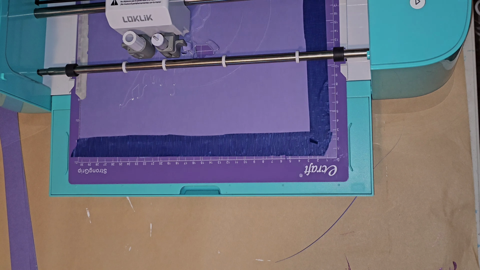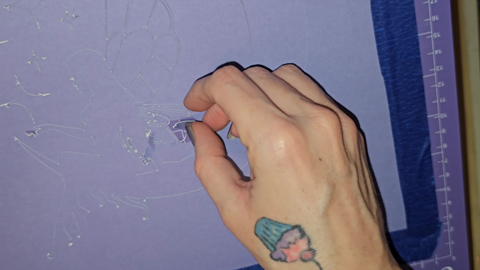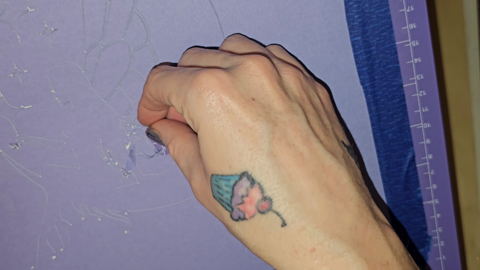Oh man. Well, as you can see, it destroyed the wings. So I guess it was a little too intricate.